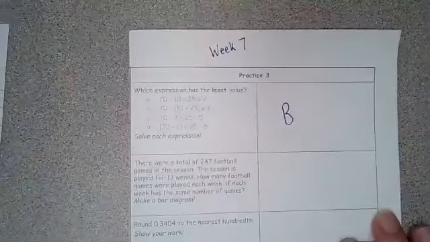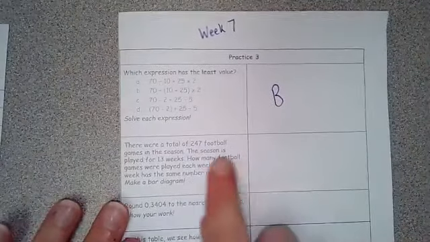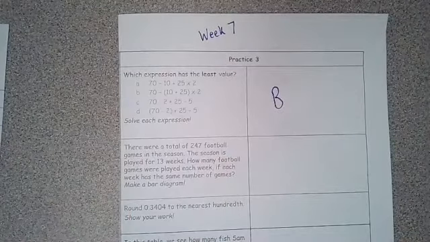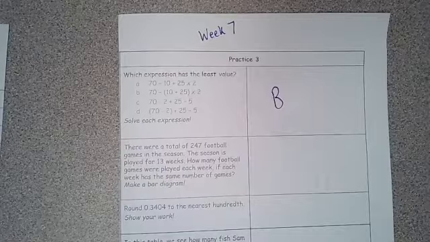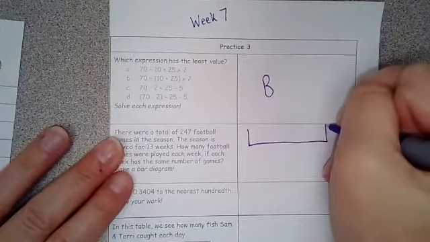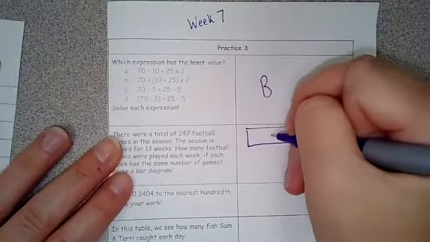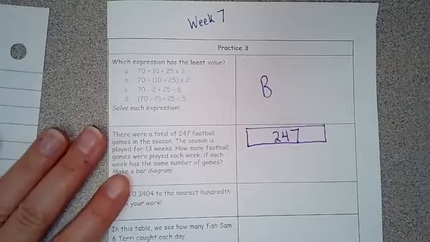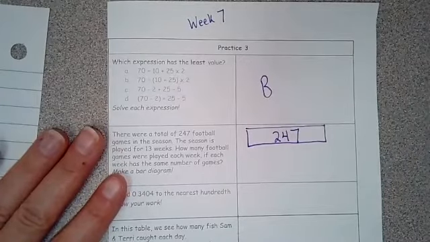All right. There were a total of 247 games in the season. The season was played for 13 weeks. How many football games were played each week? So draw your bar model. Do you have the total? Yes, I do. The total is 247 football games played in the season.